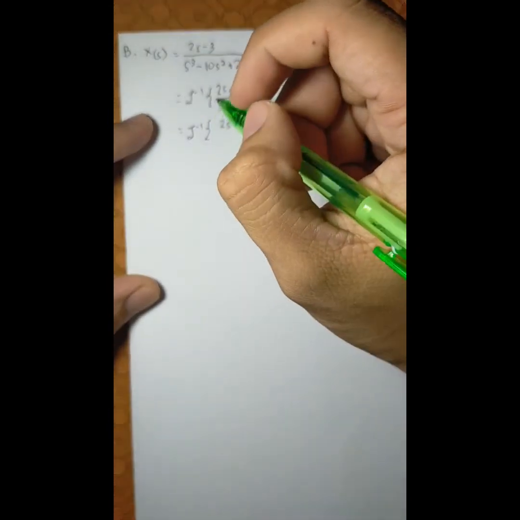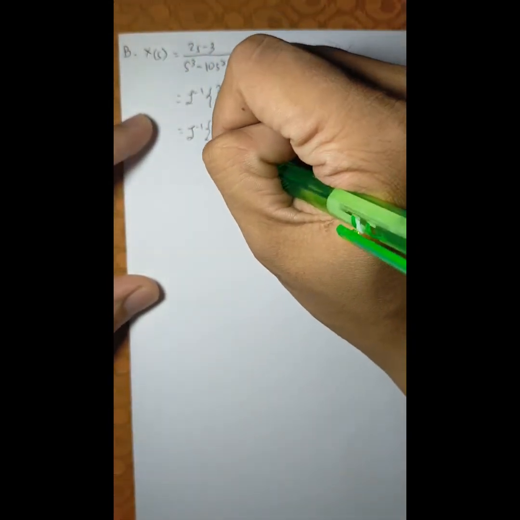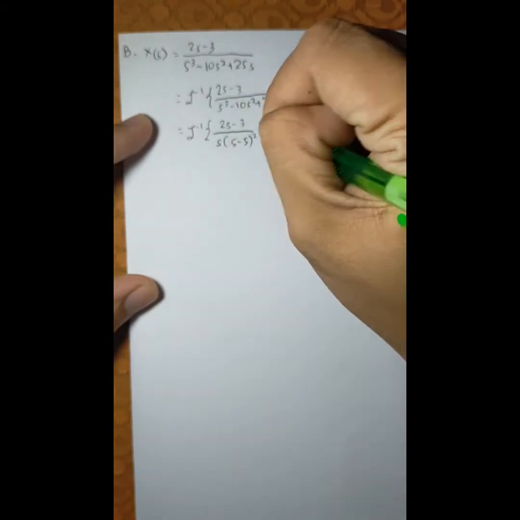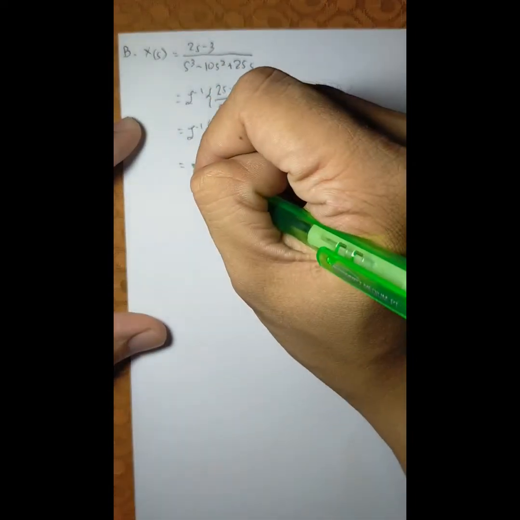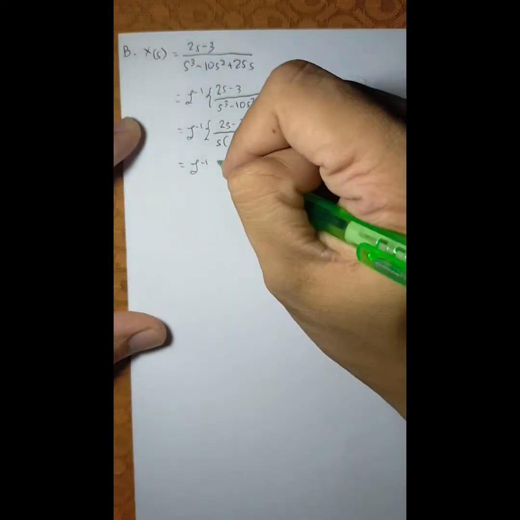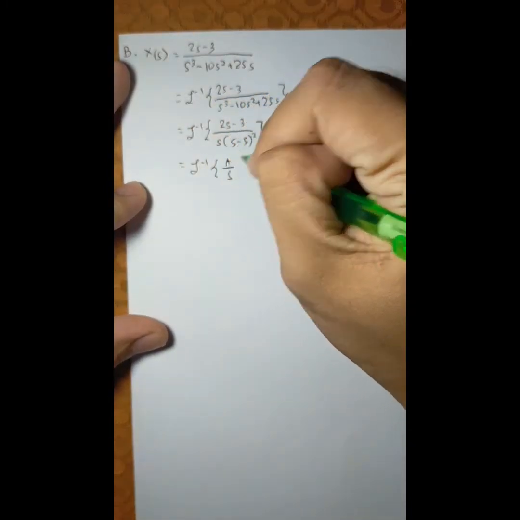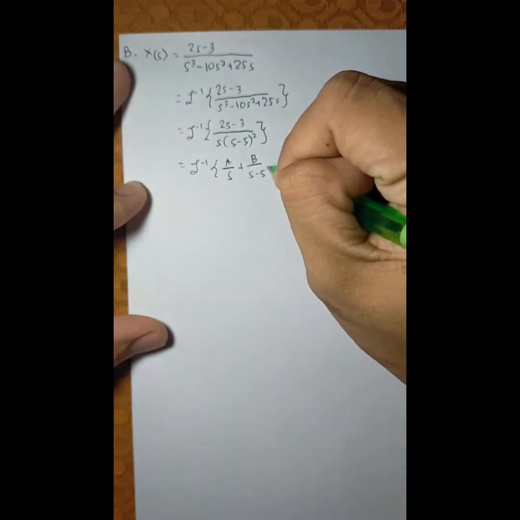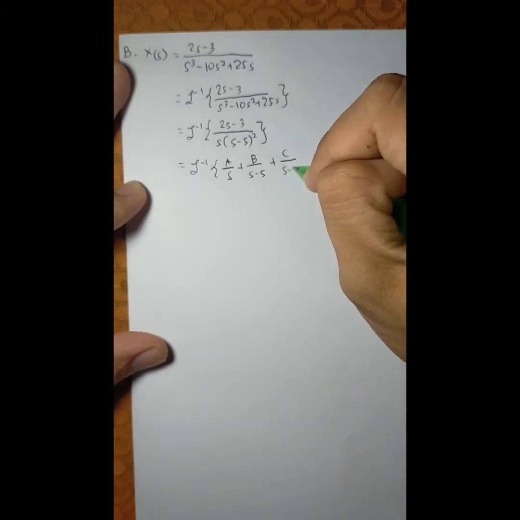This can be equal to s times s minus 5 squared. And we have the inverse Laplace transformation of A over s plus B over s minus 5 plus C over s minus 5 squared.